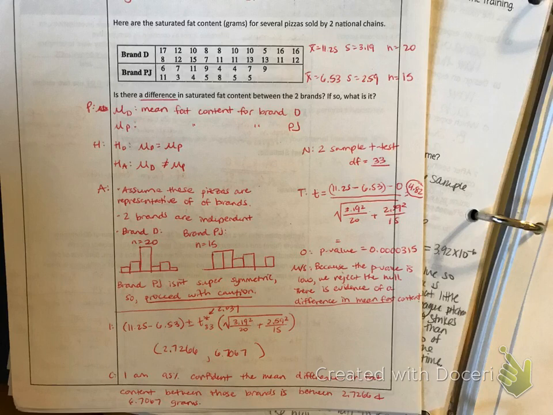And then your conclusion, because that p-value is low, you reject the null. There is evidence of a difference in mean fat content. Which means then you had to do part 2, which said, if so, what is that difference? And so you built that confidence interval. Your t-critical for 33 degrees of freedom down here, you're going to see I wrote is about 2.037. And then built the interval from there, from 2.7266 to 6.7067, and then write that conclusion.